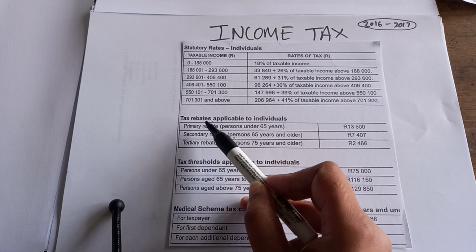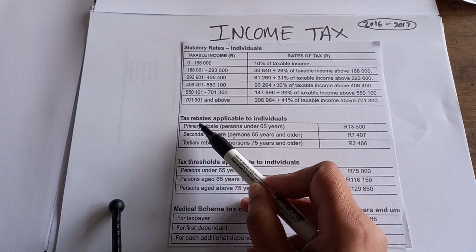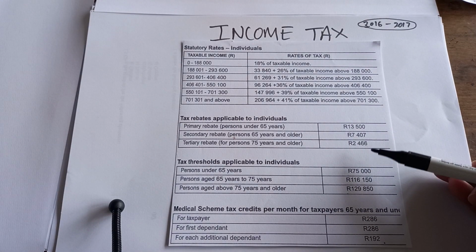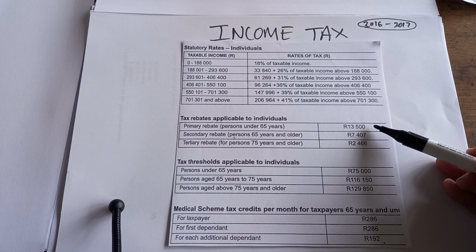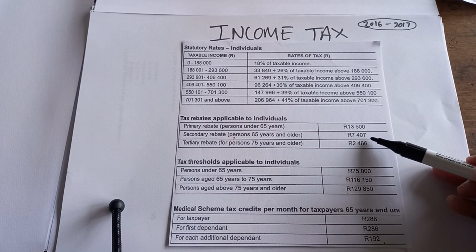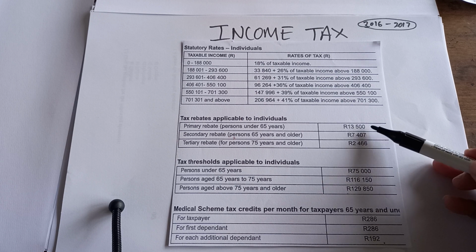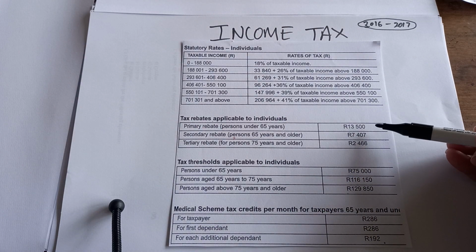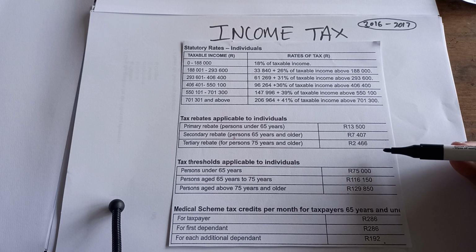Thereafter, we have what's called tax rebate, which is money you get back from SARS. It's your tax relief. So it works according to a person's age. If a person is under 65 years old, he's going to qualify for a rebate of 13,500. If he is 65 and over, he will get the primary rebate and the secondary rebate. So in other words, you're going to minus 13,500 and you're going to minus 7,407 rands. Likewise, for a 75-year-old, you're going to deduct primary, secondary, and tertiary rebate.